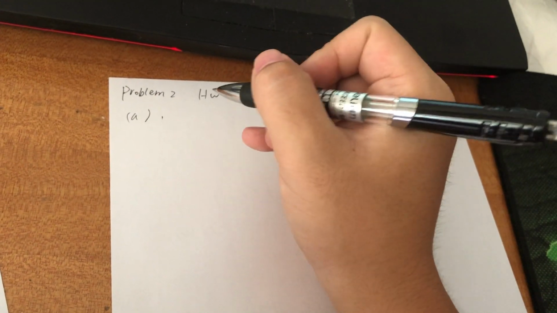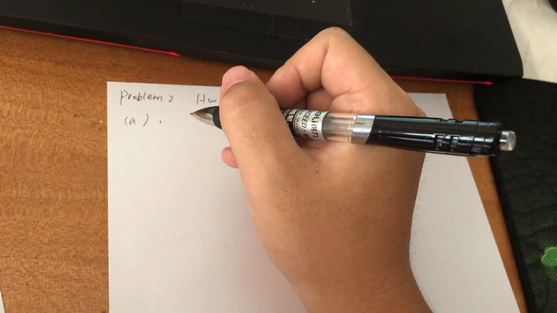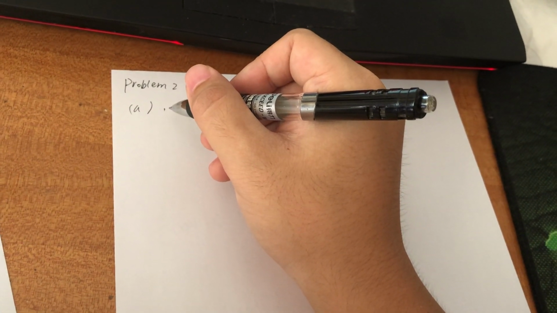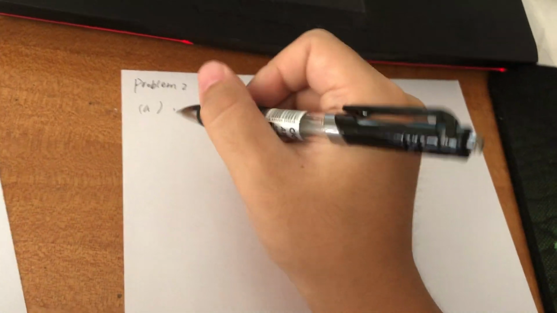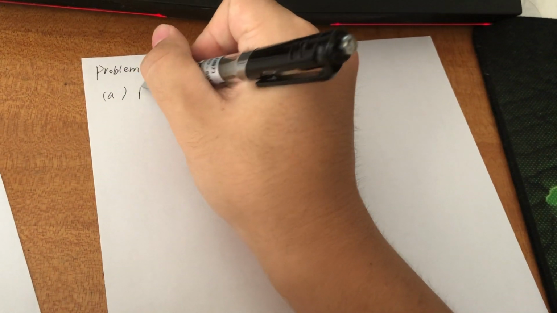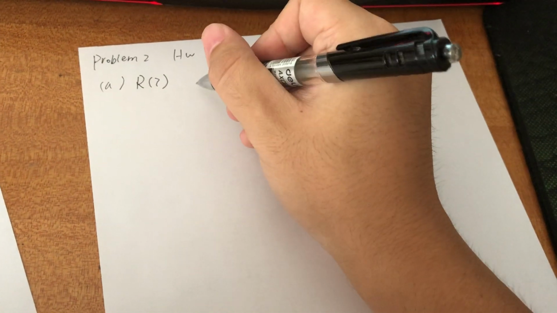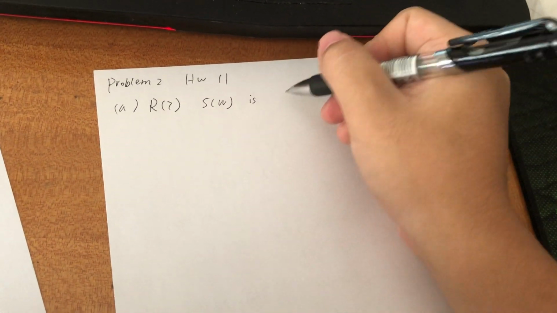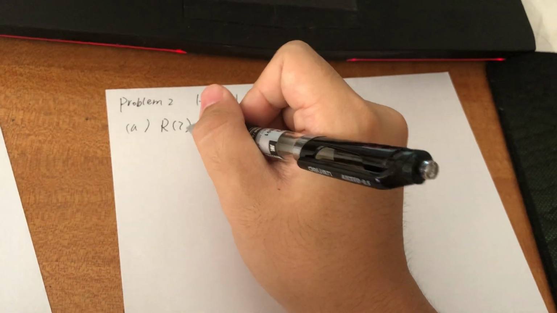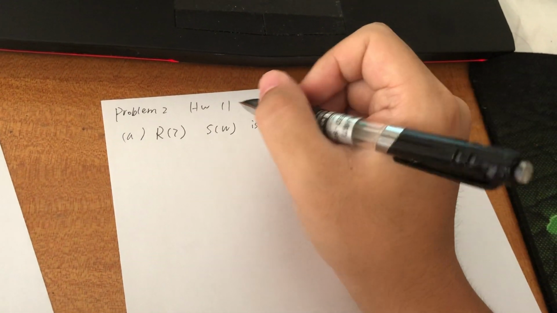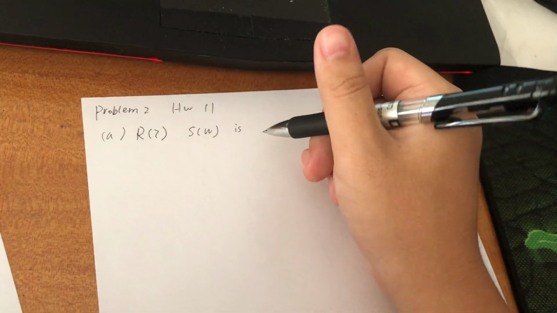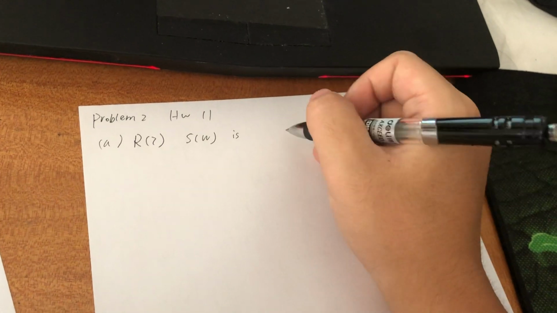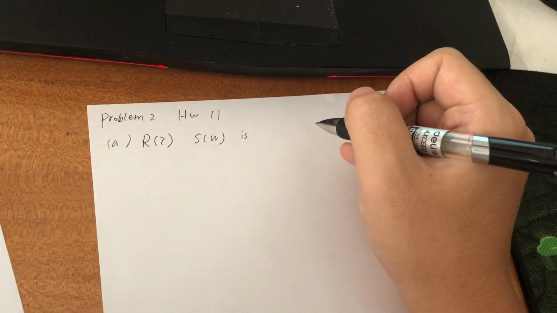So for this one, we can easily write a functional equation. Let's see. We need R tau and S omega, where R tau is the autocorrelation function of X(t), and S omega is the power spectral density of X(t), and X(t) is a WSS stochastic process.